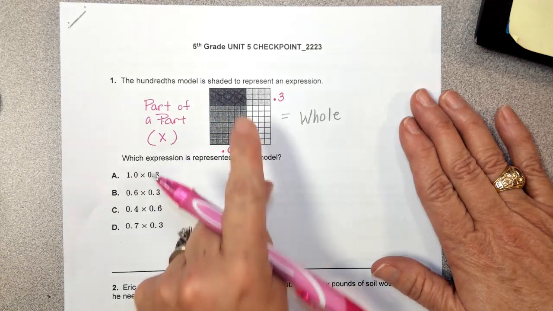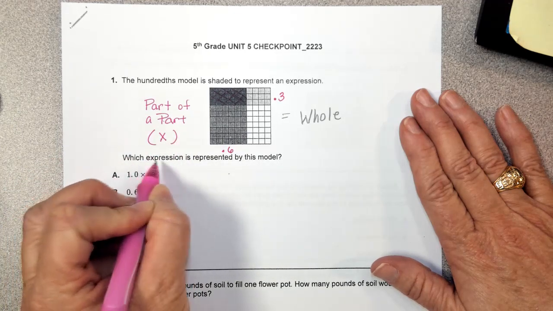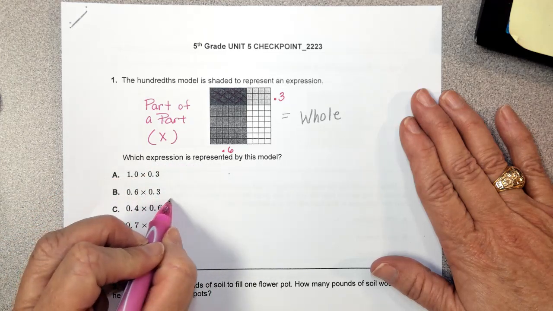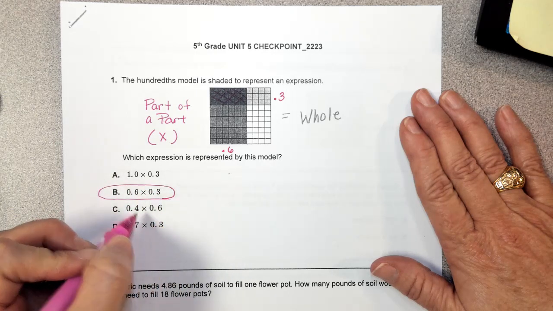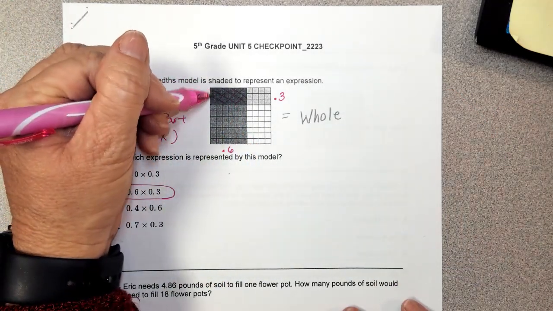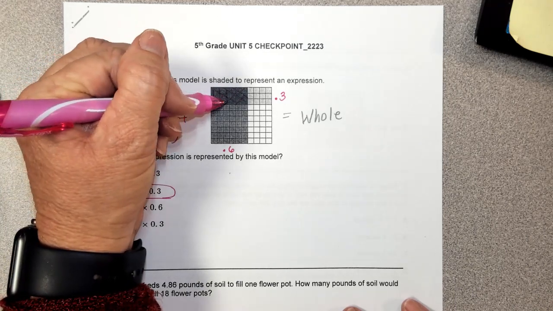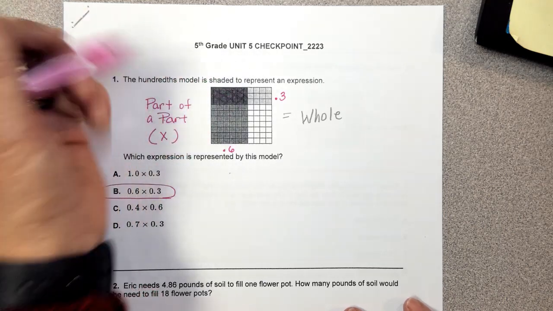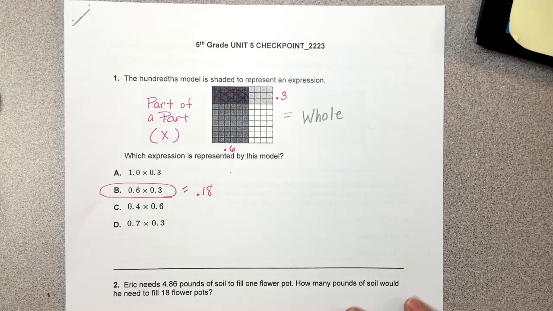When we think about 3 tenths part of 6 tenths, it is that overlapping piece we're talking about. Looking at my answers, which expression is represented by this model? The expression represented by this model is this one right here: 6 tenths times 3 tenths. If I were to go back and count these pieces, the reason it is multiplication is because we have equal amounts going across, where we have 3, 6, 9, 12, 15, and 18. So that would give me 18 hundredths as an answer, if that's what I was looking for.